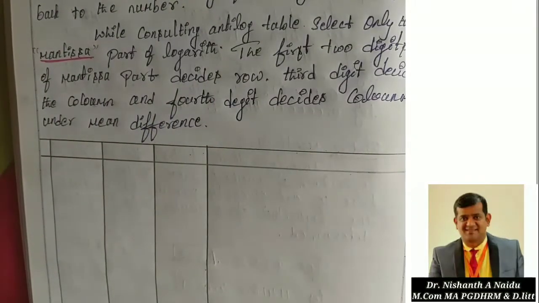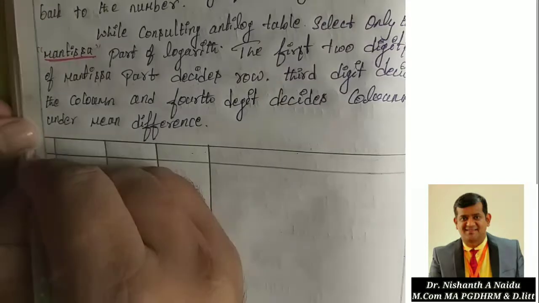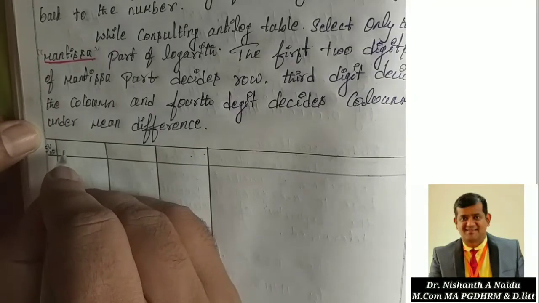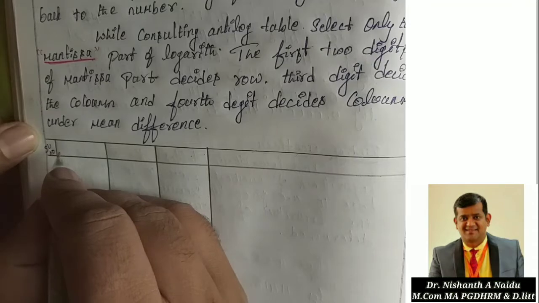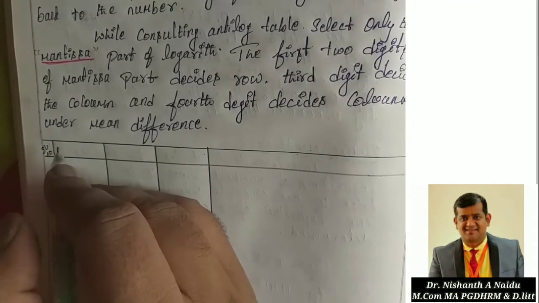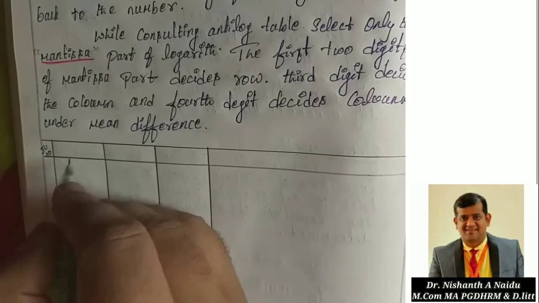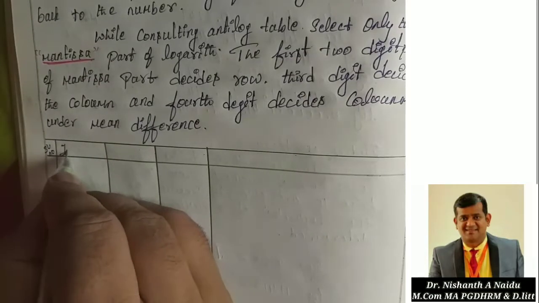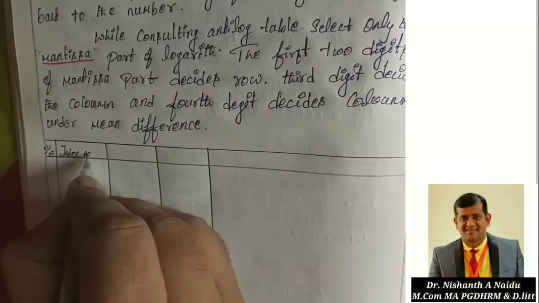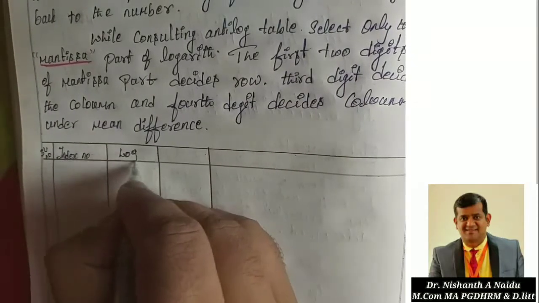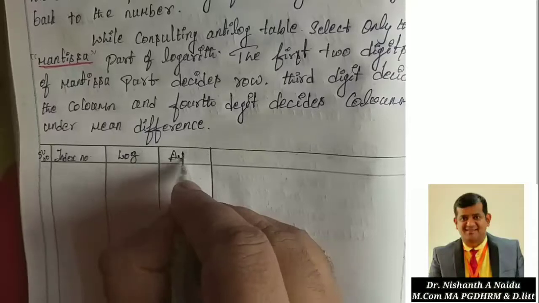So we'll have serial number, then the regular numbers in index form, then we find the logarithm value and the anti-log value.